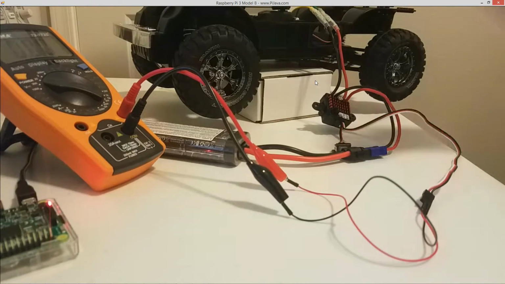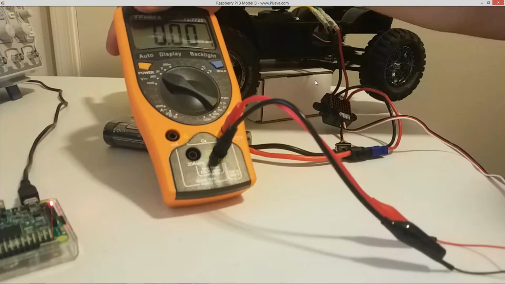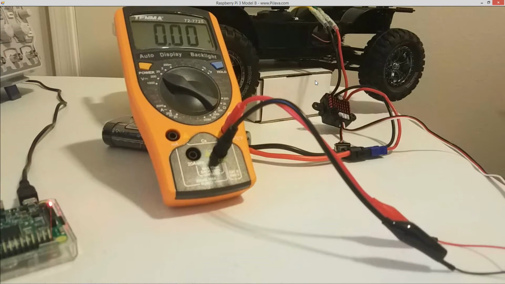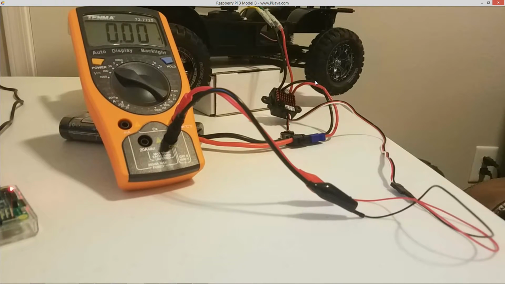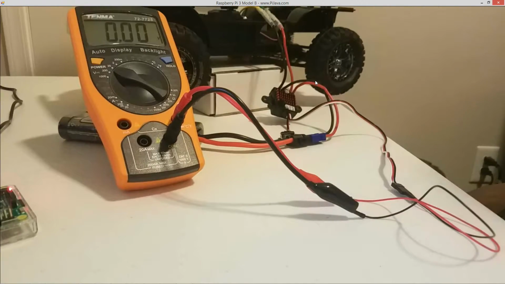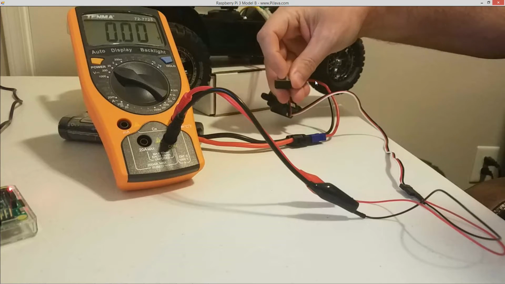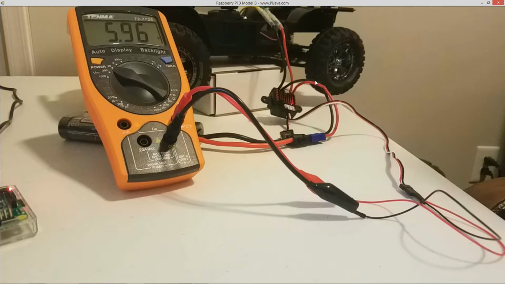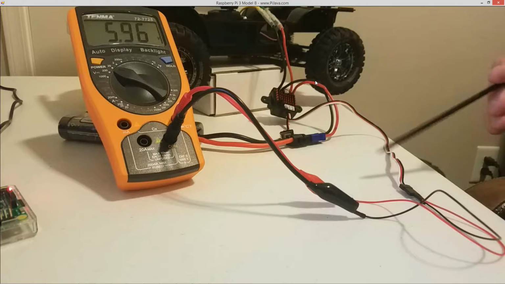voltmeter set up over here. I'll twist this up just a little bit so we can see that better, and pull this out just a hair. Okay, refocus this. Okay, so what I'm going to do is I'm going to go ahead and switch it on, and it makes a little beep there. And you can see we've got 6 volts coming out of there now, because basically I'm just tapping right into there.